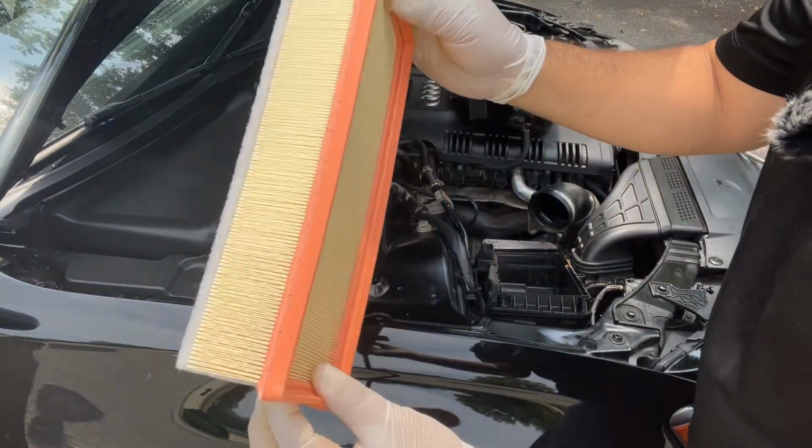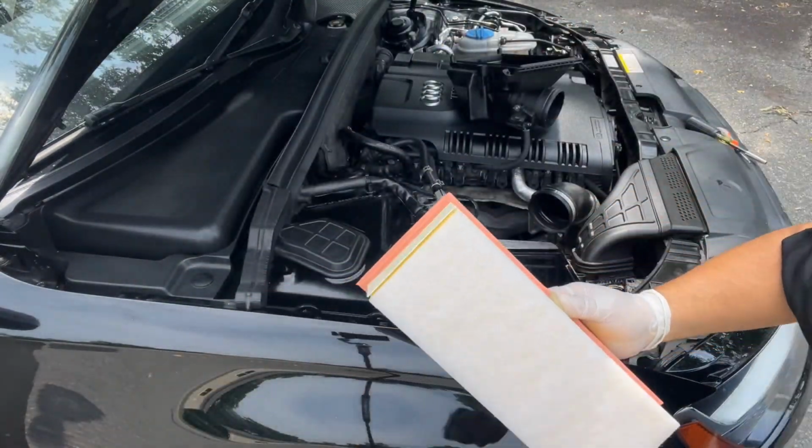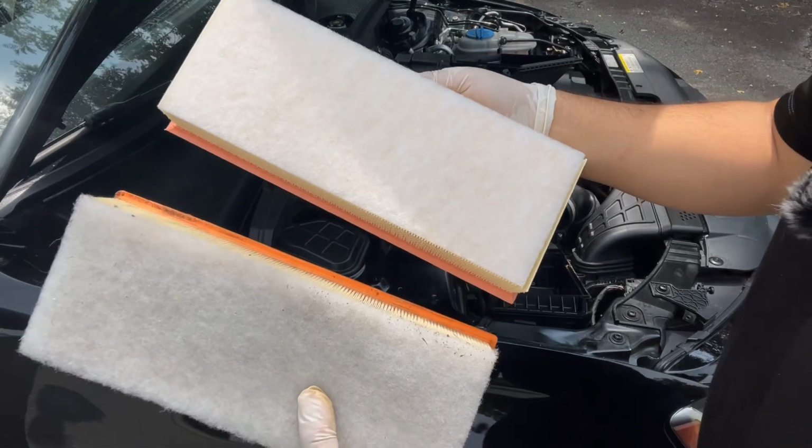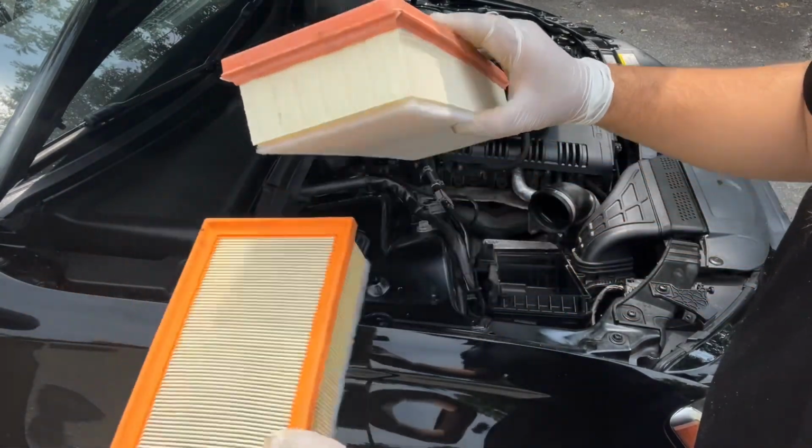Here's a new filter. The other one wasn't that bad, but you can see the difference between them. Okay.